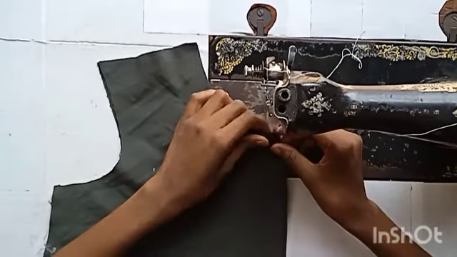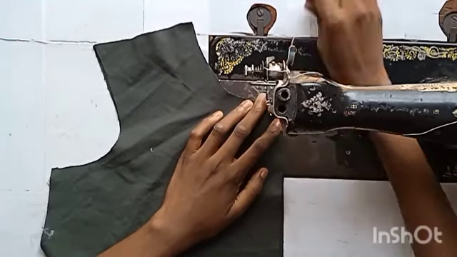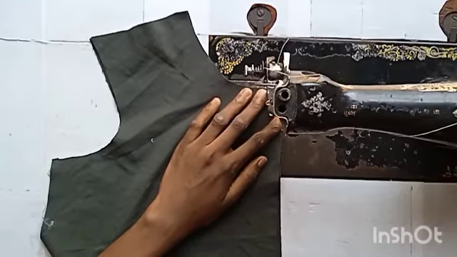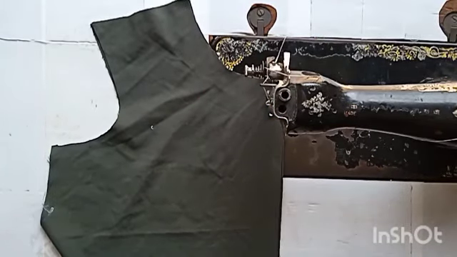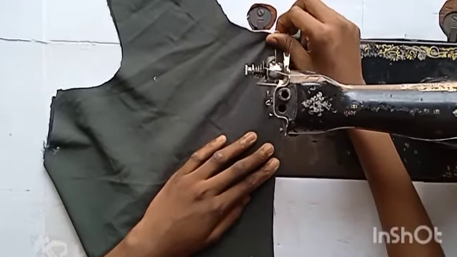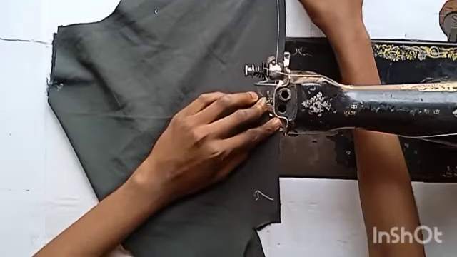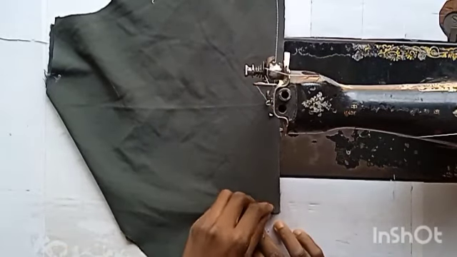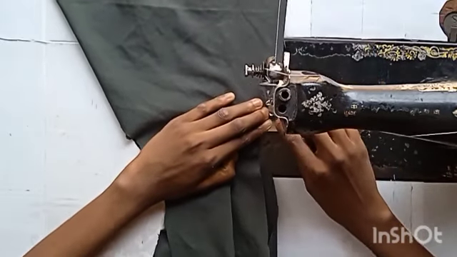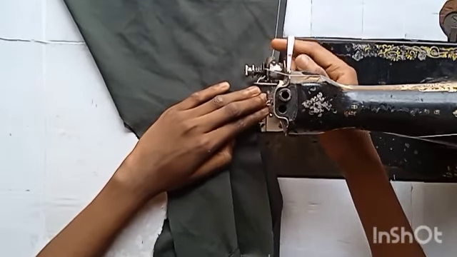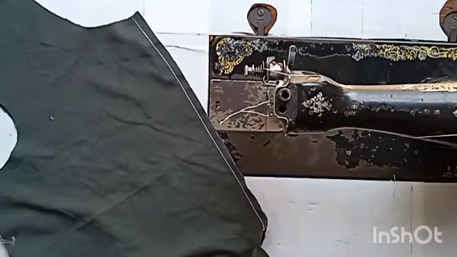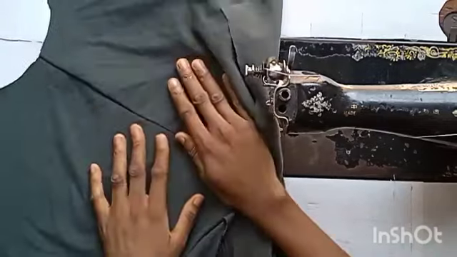So I'm going to have to join my front together to form a whole piece, okay? Having done that, this is what it looks like when you open it up. I haven't ironed it yet. For that very part I told you, you want to bring them together like so, and then you sew.